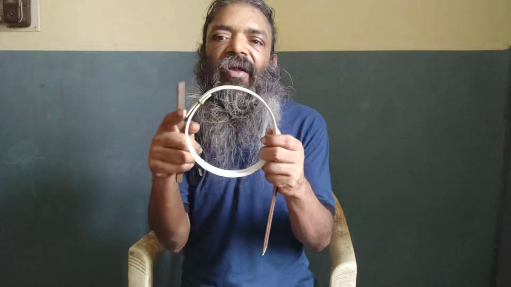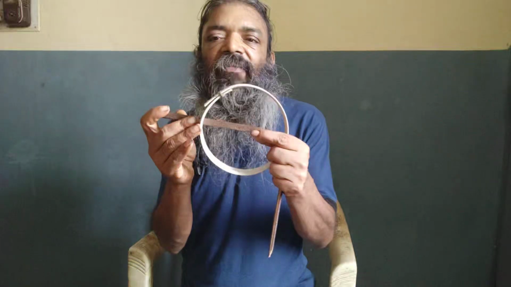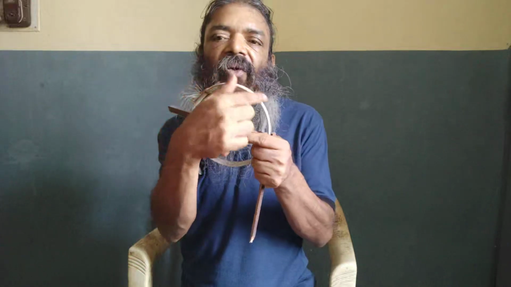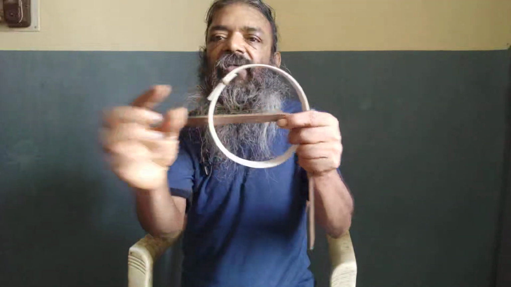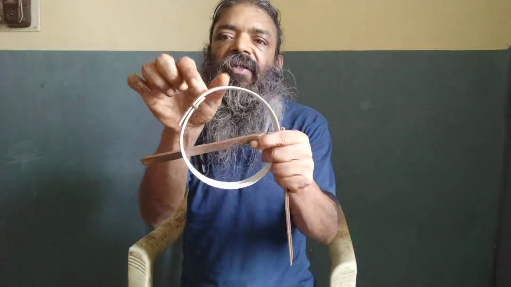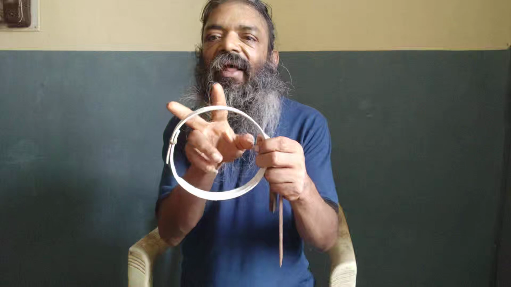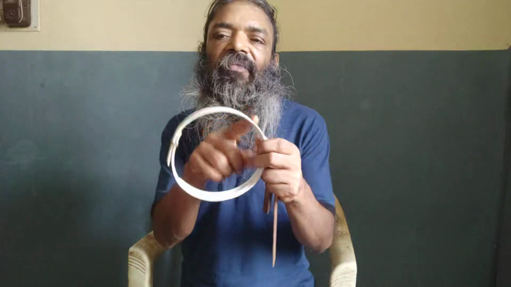How to calculate the circumference of a circle? If this is the x-axis, then from here I can make small divisions. I make n number of divisions on the circumference. This is the first division, second, third, fourth, fifth, sixth, seventh, eighth division. N number of divisions we are making on the circumference of the circle. Now, what is the length of the ith division if I cut this circumference into n divisions?